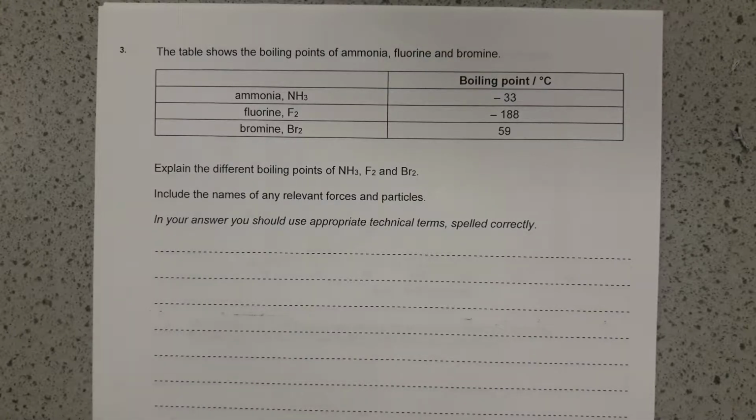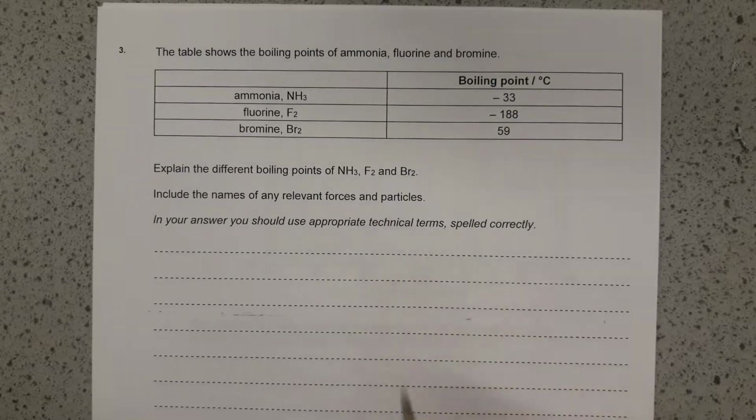Question 3. The table shows the boiling points of ammonia, fluorine and bromine. Explain the different boiling points of these three chemicals. Include the names of any relevant forces and particles.